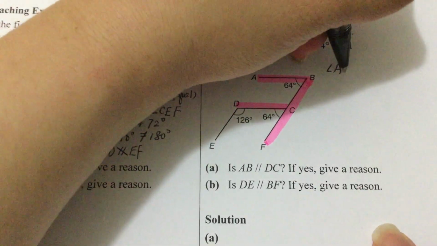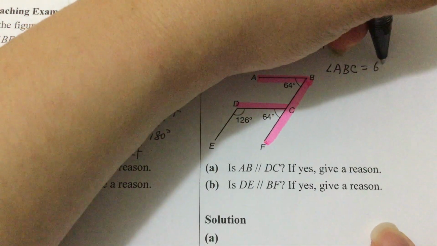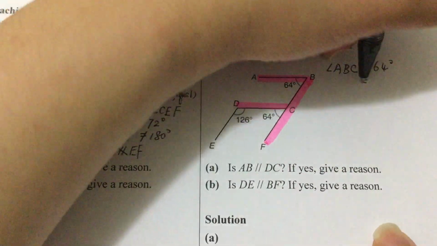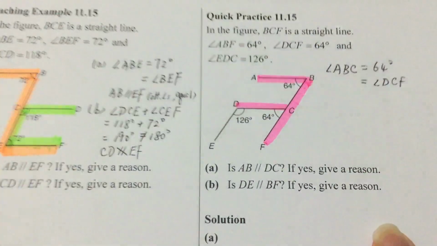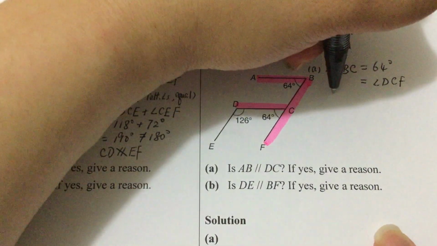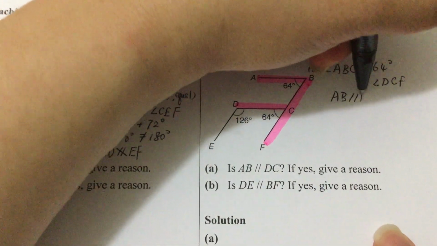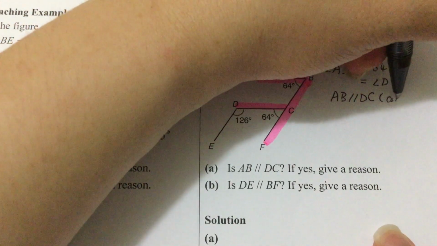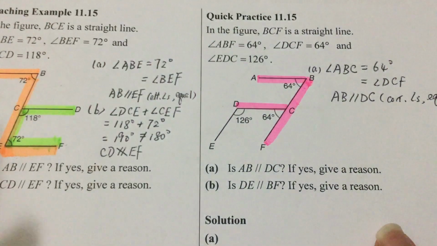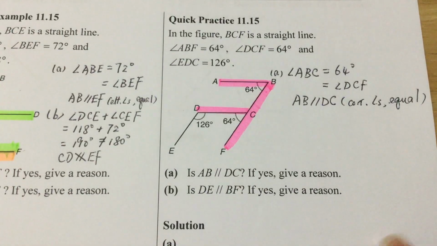Angle ABC is equal to 64 degrees, and it is equal to angle DCF. So we have solved the problem. For part A, AB is parallel to DC, and the reason is corresponding angles equal. We finished part A, corresponding angles. And for part B, we are going to check whether DE is parallel to BF. Let's draw it once again.